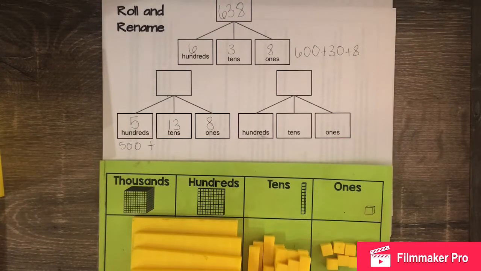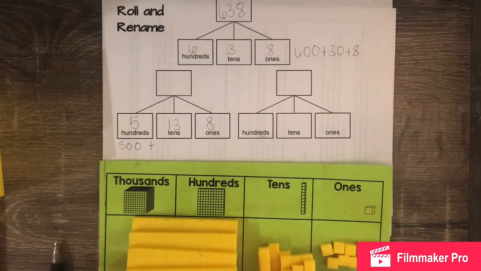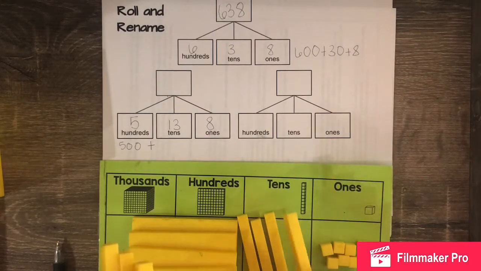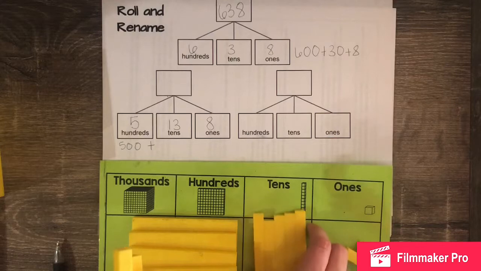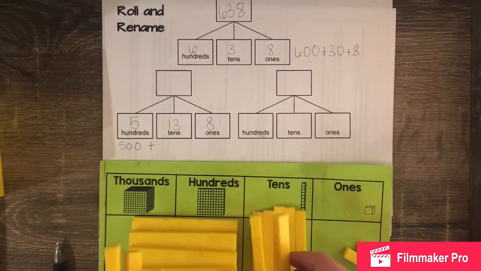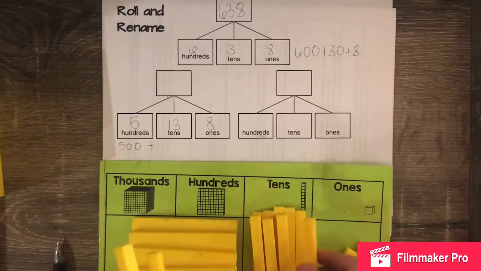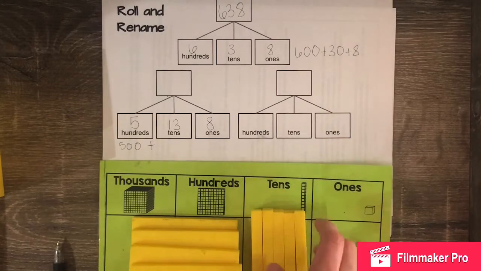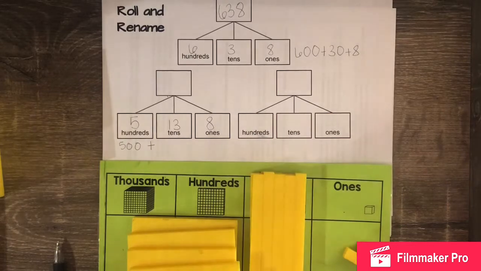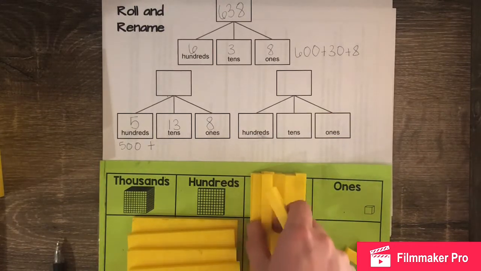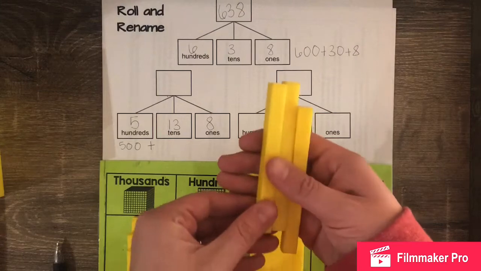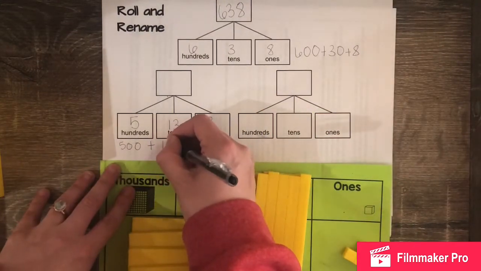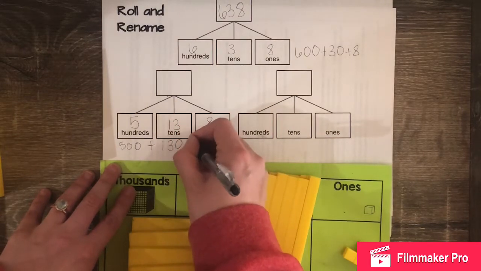500 plus, let's count our tens. 10, 20, 30, 40, 50, 60, 70, 80, 90, 100. That's a group of 100. That must be 10 tens. 110, 120, 130. 13 tens makes 130.